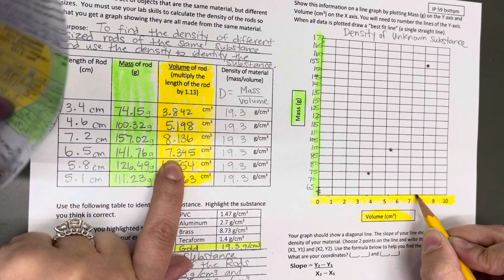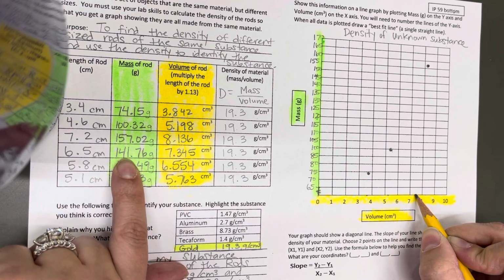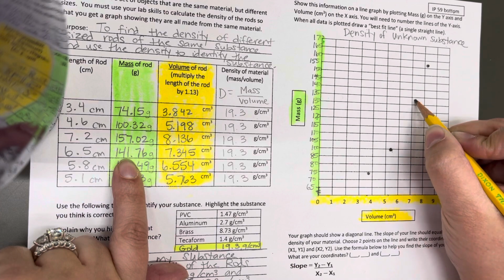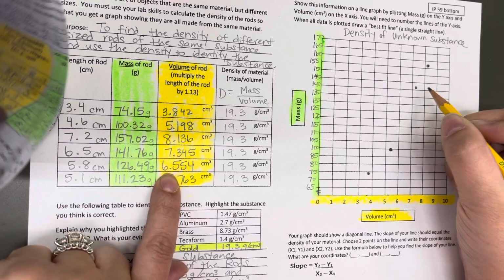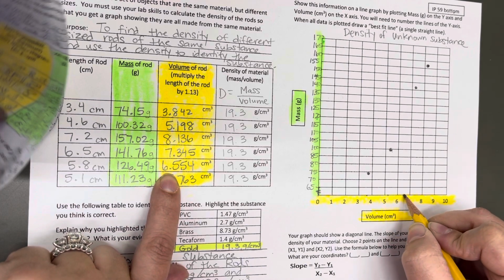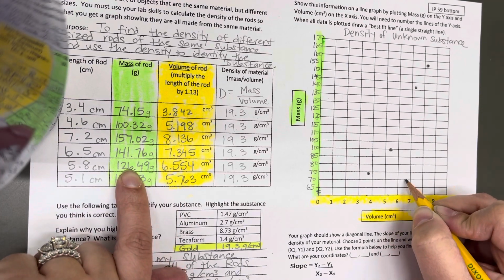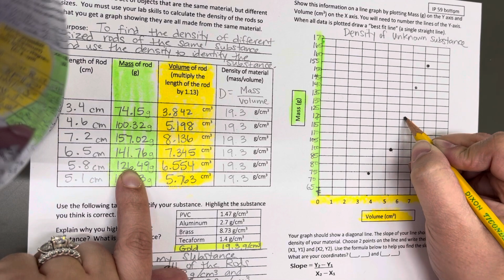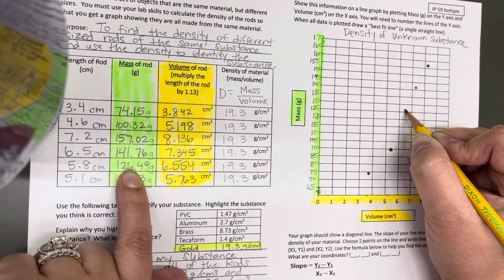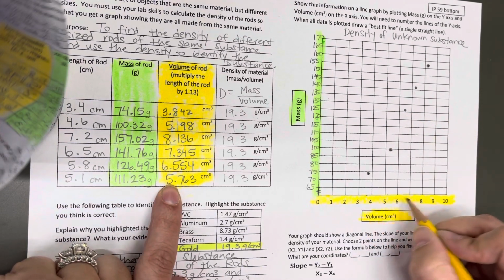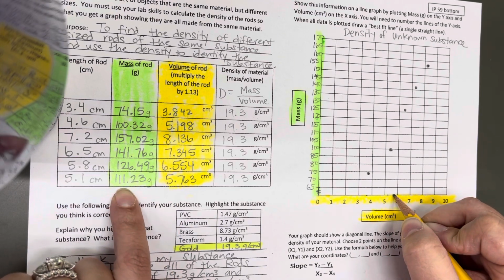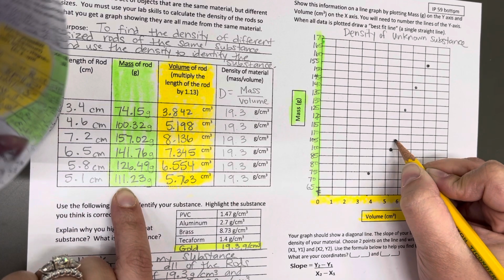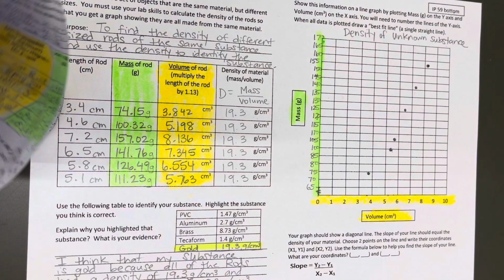Then 7.3 to 141, 6.5, 126, 5.7, and 111, around there.